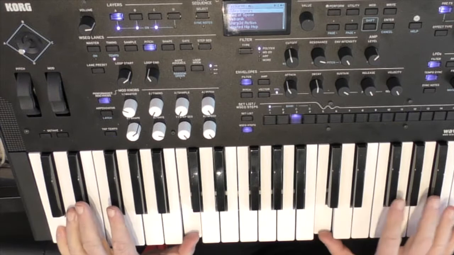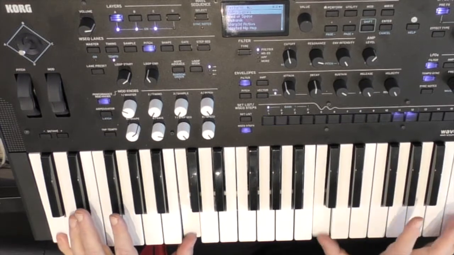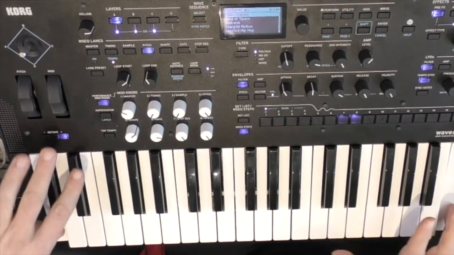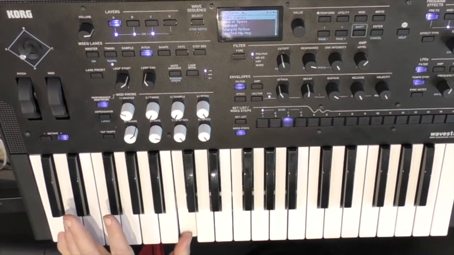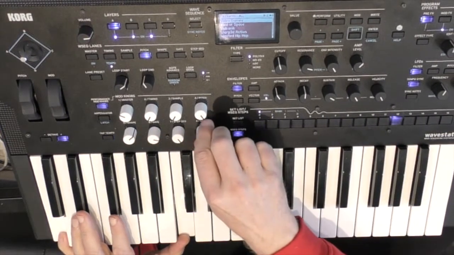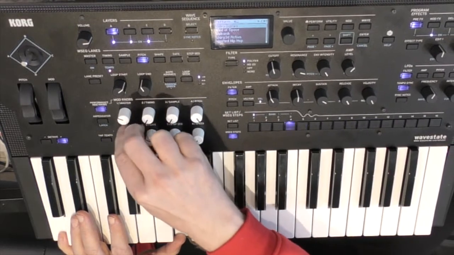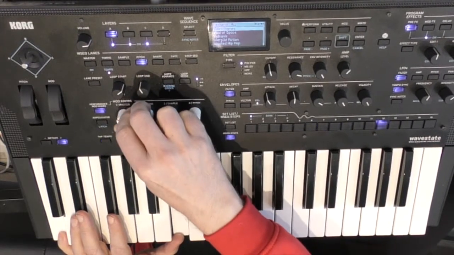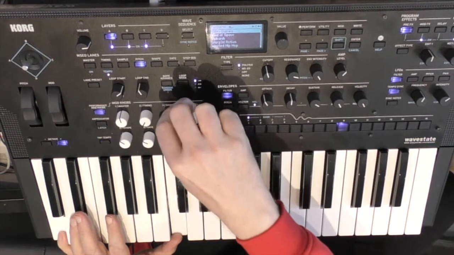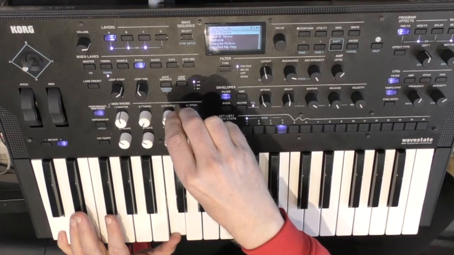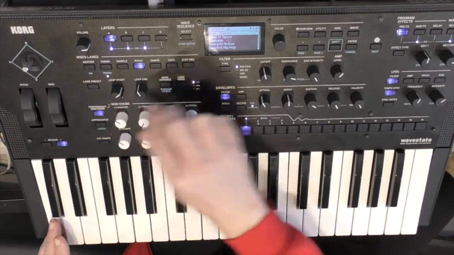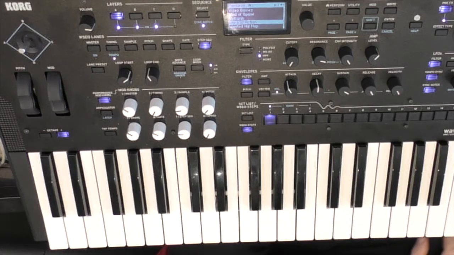Possibilities too for chiptune music. And lots of possibilities for all sorts of techno and dance music.